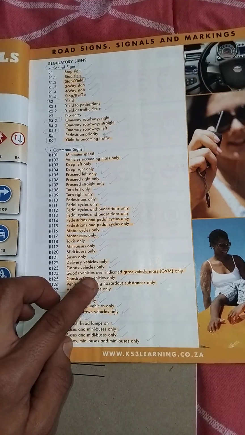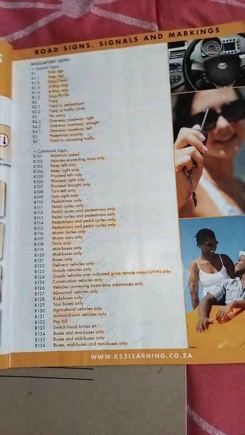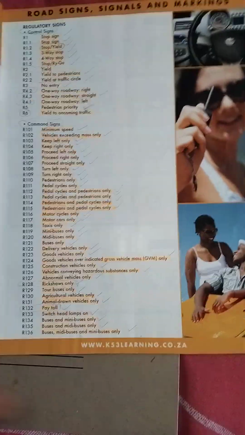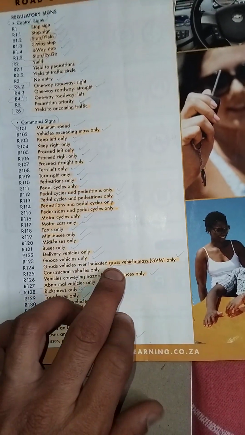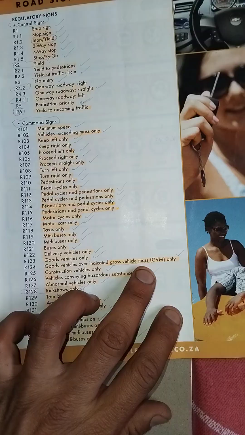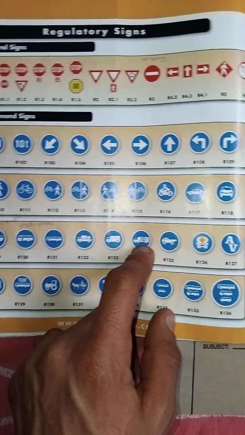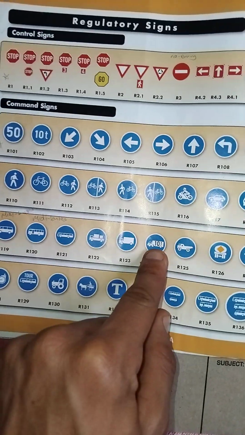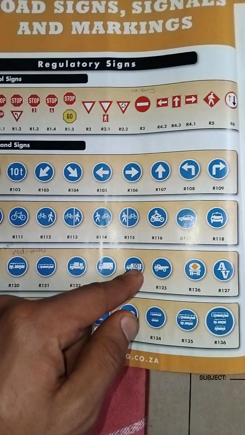Then you have your goods vehicles over indicated gross vehicle mass, so GVM only. I just want to make sure what it represents. That's one I should research, because it says goods vehicles over indicated gross vehicle mass only, but it looks like that. Okay, so what I think this actually represents is a vehicle that can only carry a mass of 10 tons.